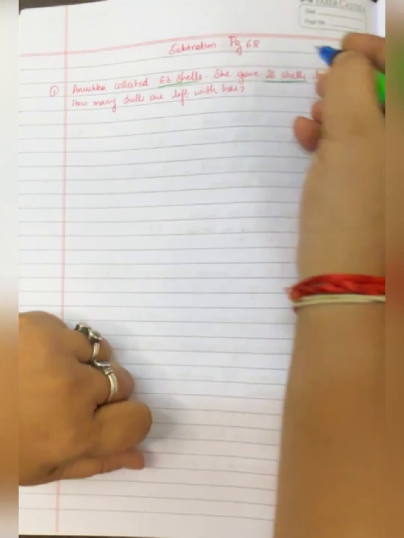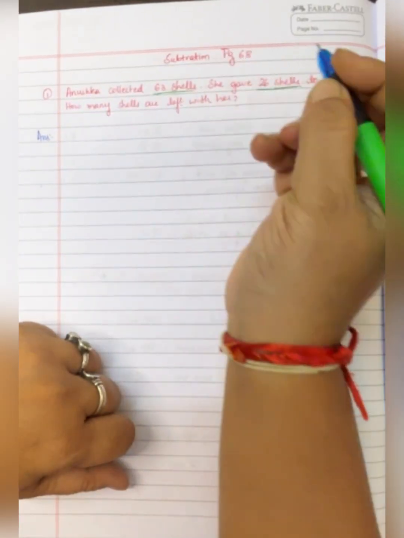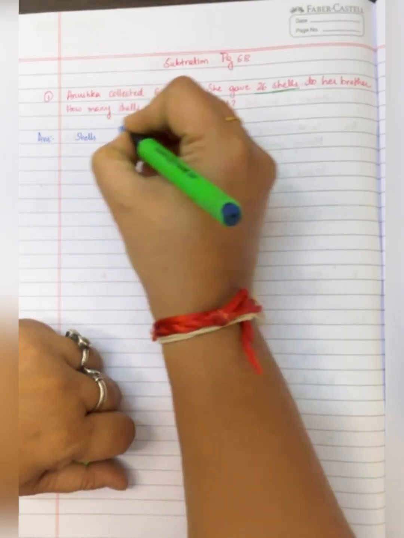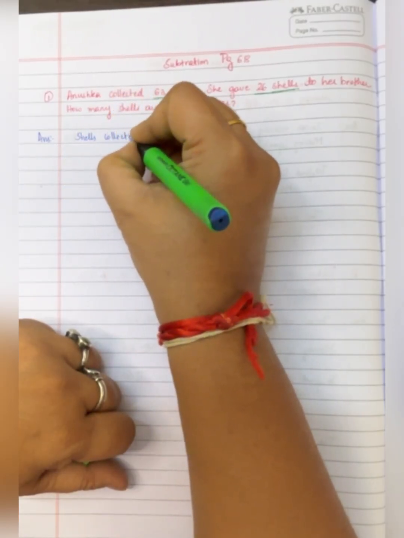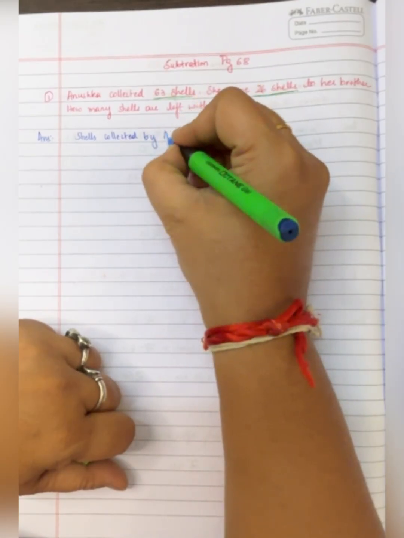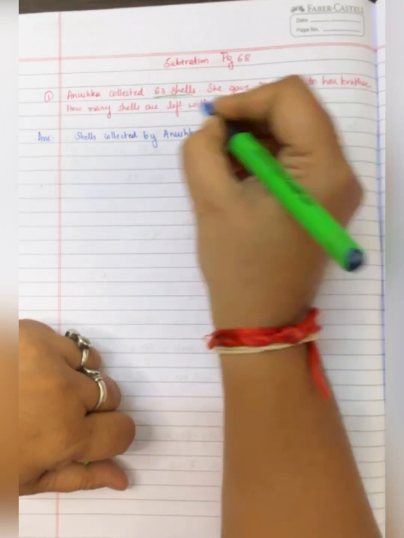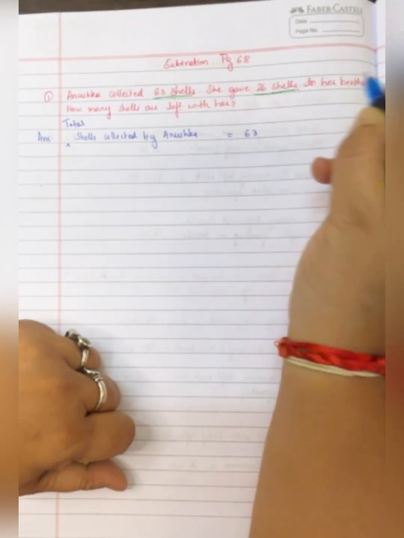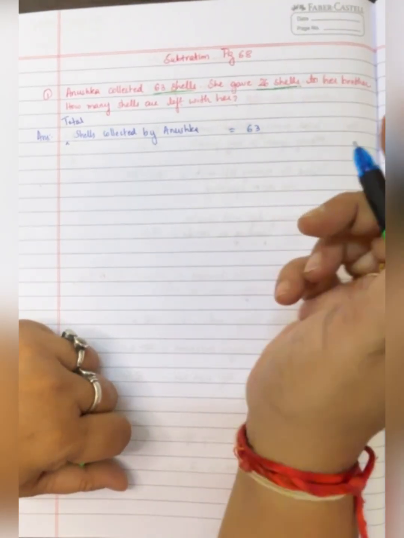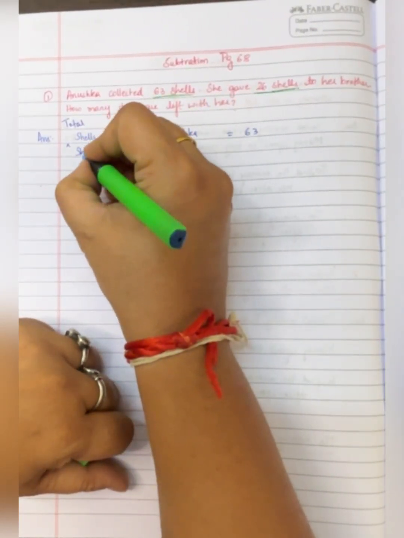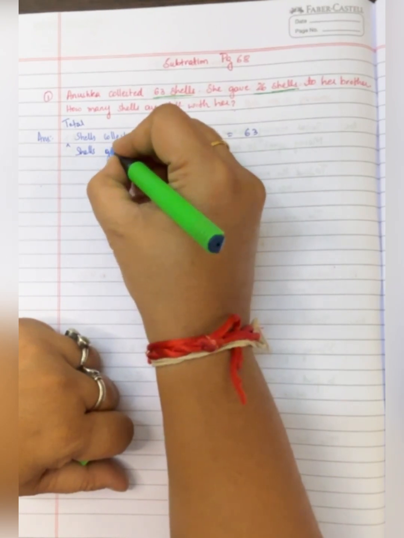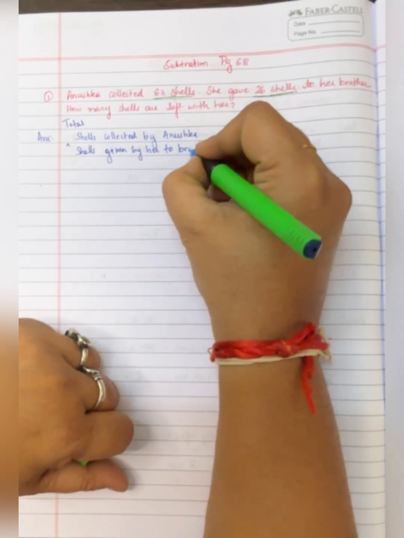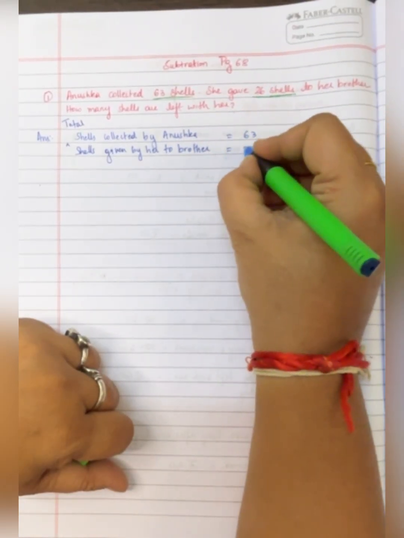What we'll do is, we'll write the answer. Okay. Now we'll write the given information. Total shells collected by Anushka is equal to 63. Now, she gave 26 to her brother. Shells given by her to brother. How many she gave? She gave 26.